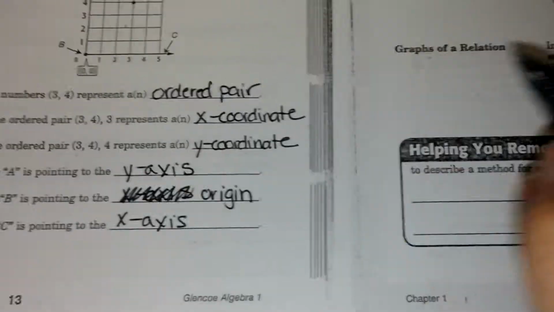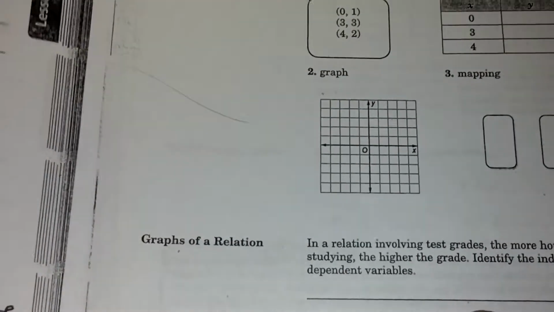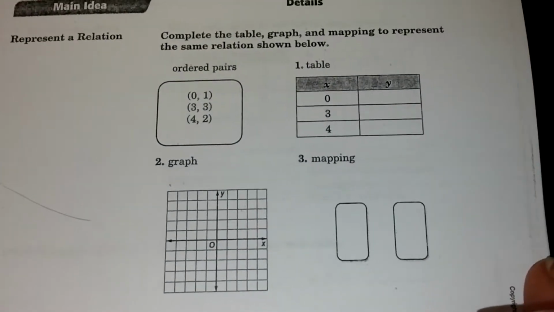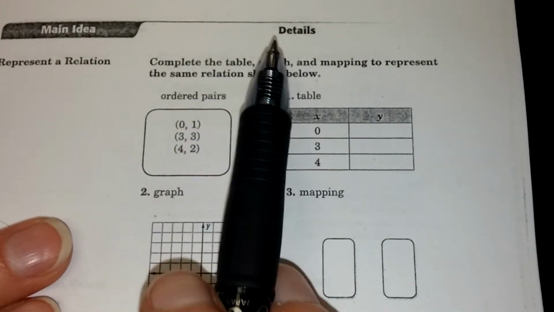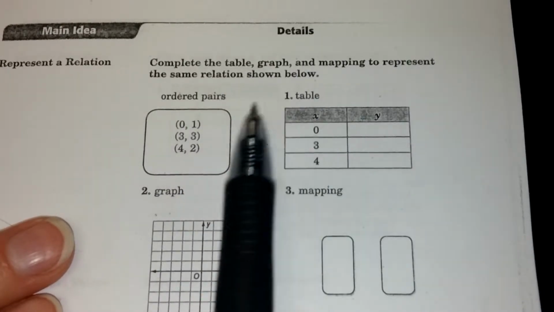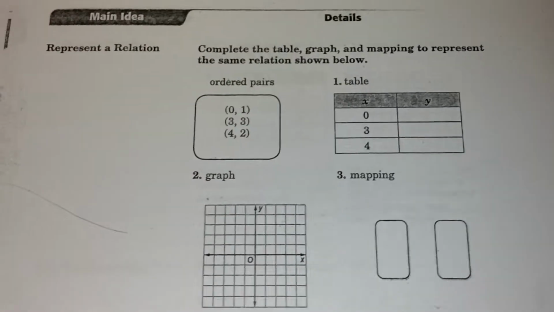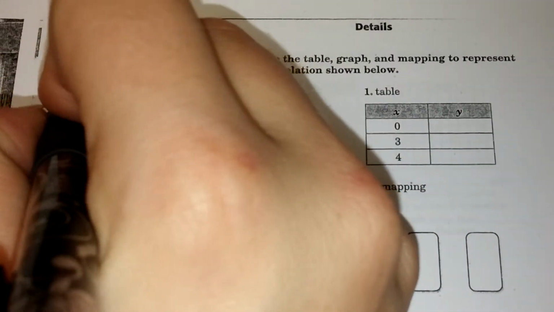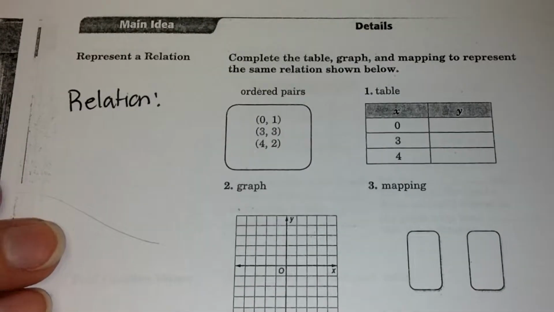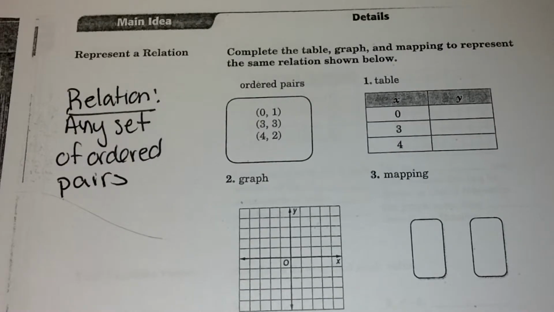There are lots of different ways to represent a relation. The first way we could represent a relation in math is by using some ordered pairs. So we have 0, 1, 3, 3, and 4, 2. A relation is really any set of ordered pairs. So the definition of the word relation would be any set of ordered pairs.